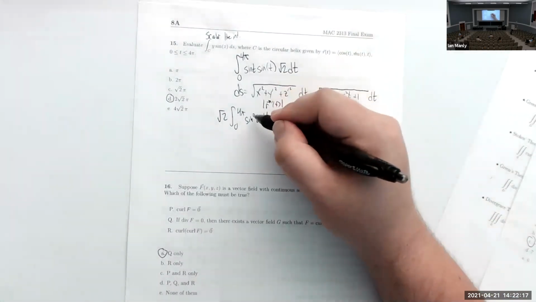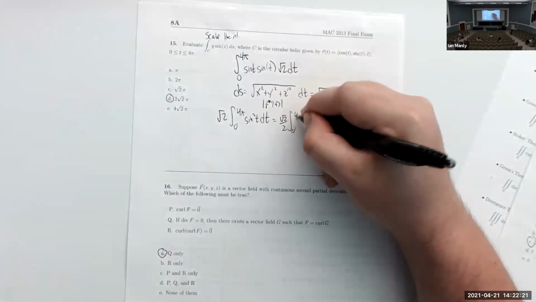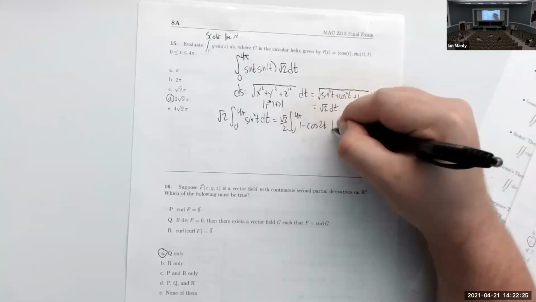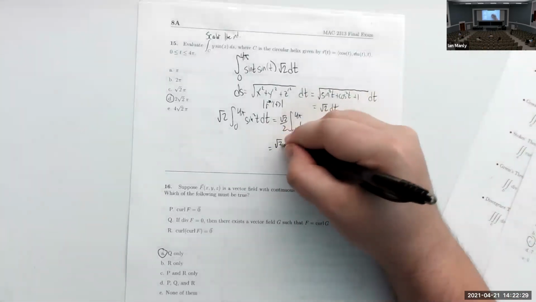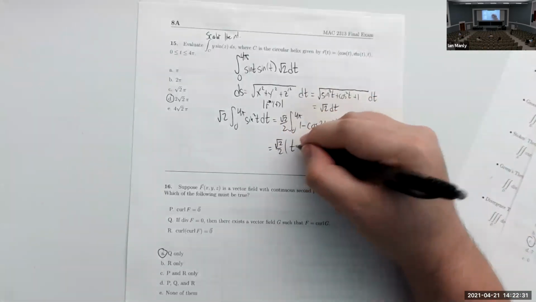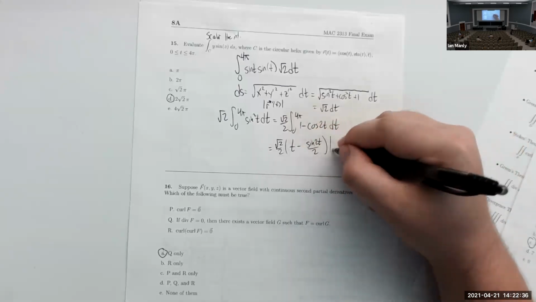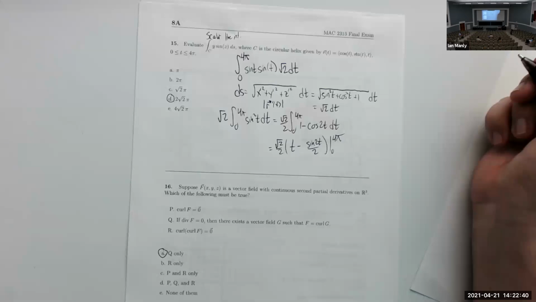Yeah, we're going to use the half angle identity. So I'm going to move the half from the half angle identity out here. And then we have 1 minus cosine of 2t dt. Integrating this gives t minus sine of 2t over 2. And now we're going from 0 to 4 pi right here.